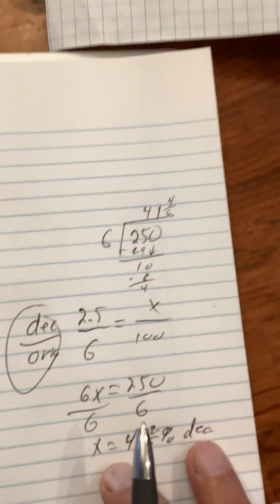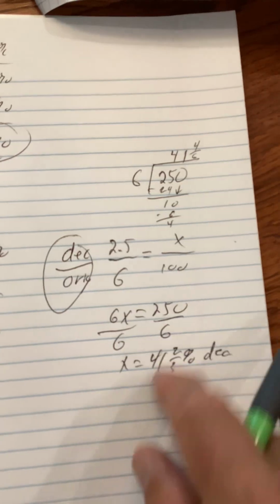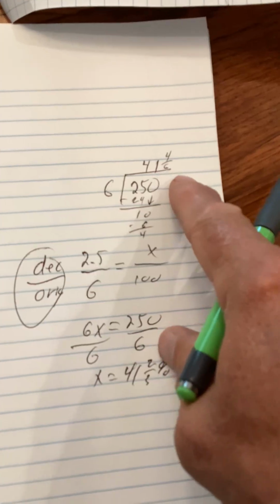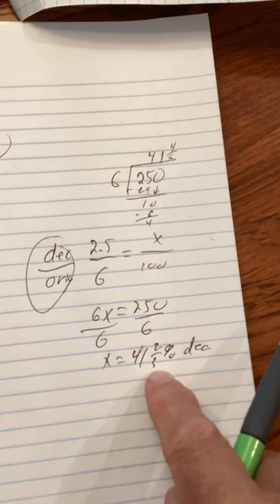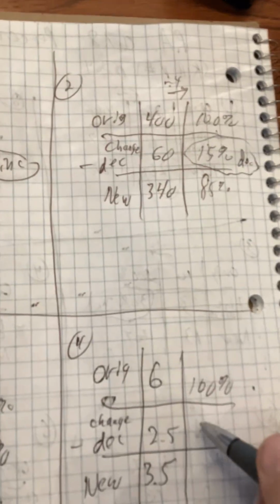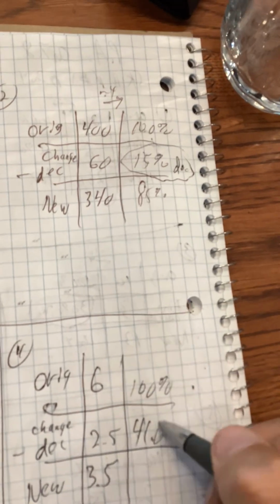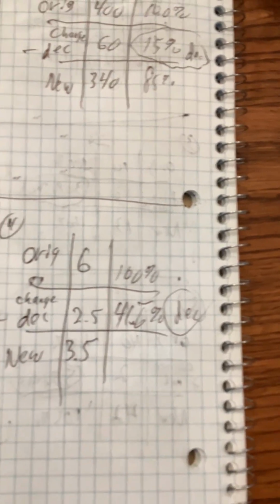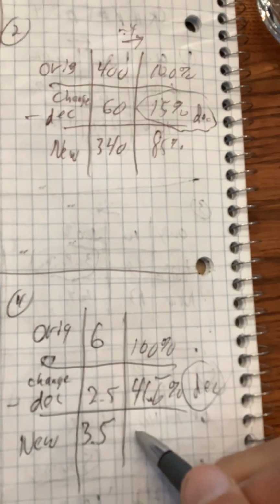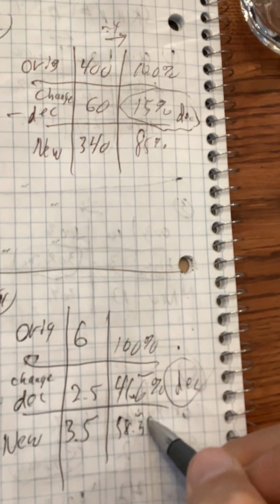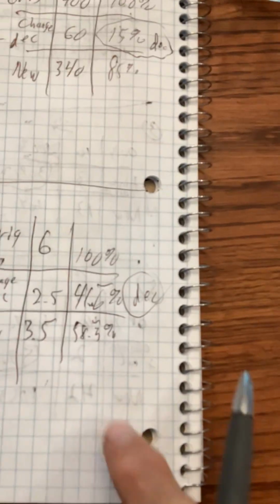I crisscrossed, divide by 6, and here's my long division. You get 41 and 4/6, which is 2/3. So it's 41 and 2/3%, or it could be 41.6 repeating percent. I'll write that. 41.6 repeating percent decrease. So that's your decrease. So actually that would be 58.3% of the original. That's what he's doing now.